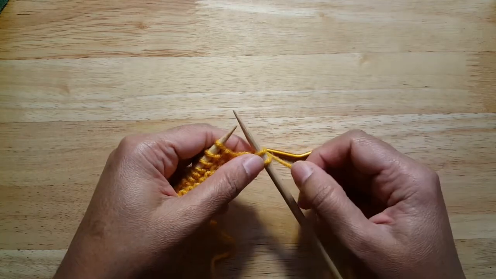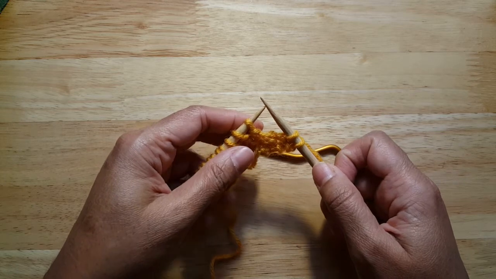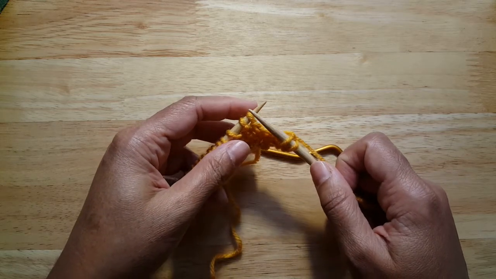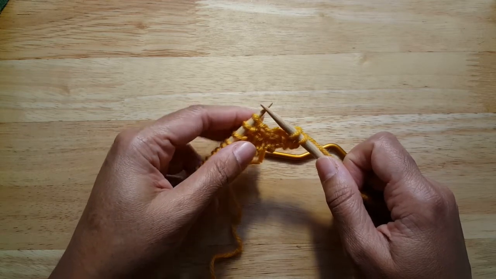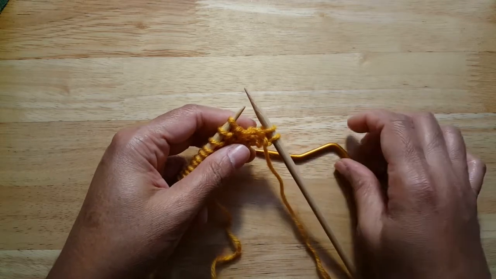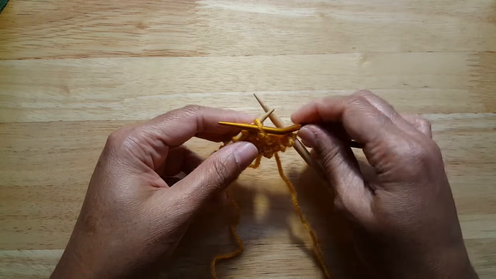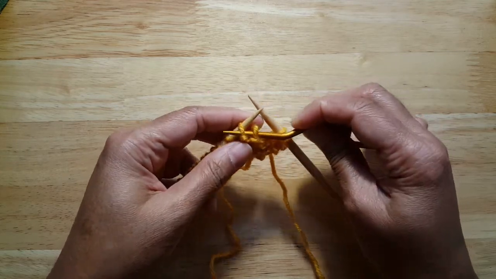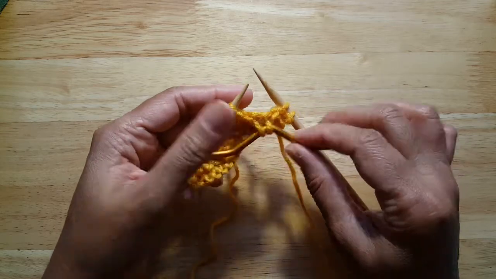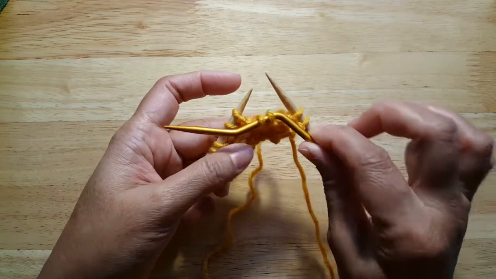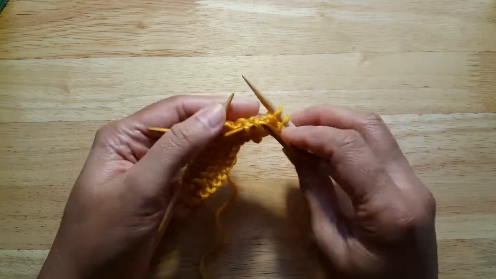Now let's say your pattern calls for a C4F at this point. What does that mean? A C4F means you divide it by 2, so you're going to work 2 stitches one way and 2 stitches the other way. The F stands for front, and what that's saying is you take the next 2 stitches and slip them onto the cable needle. You insert your cable needle as if to purl, and you just slip those stitches on. The F stands for front, which means you hold the cable needle in the front of your work, in front of your actual knitting needles.